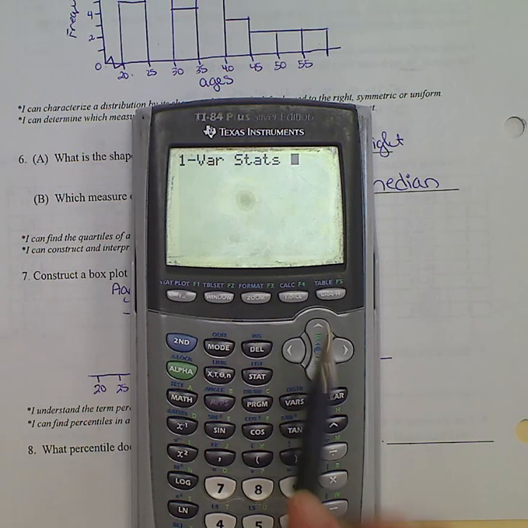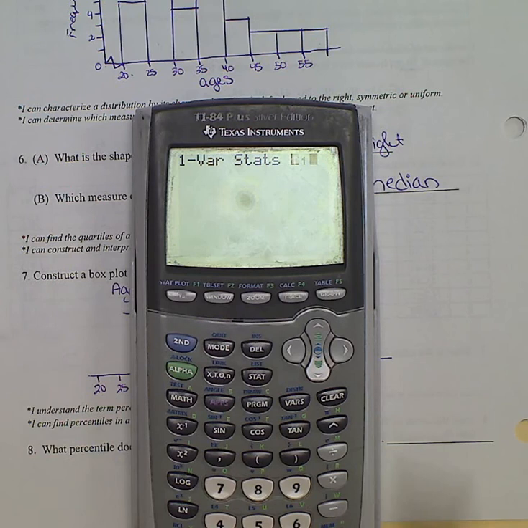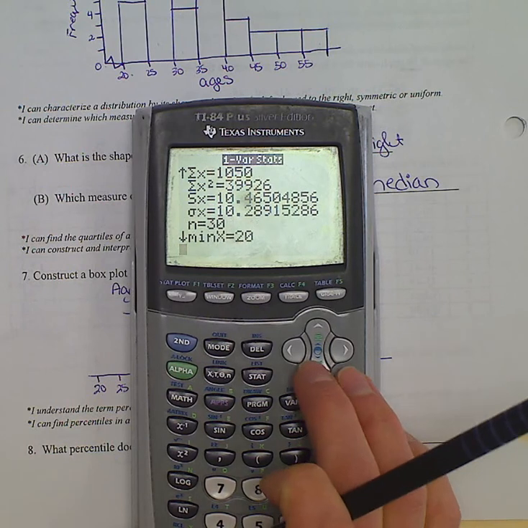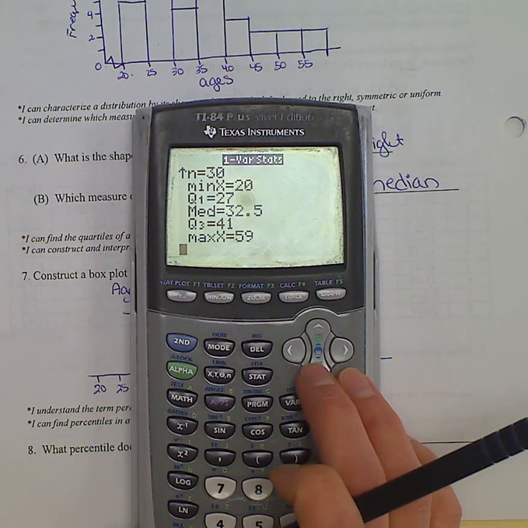Okay, so I'm going to go back, stat, calculate, one variable statistics. This is the screen we should see. You can enter the list name if you need to, but the calculator will automatically read from list 1. You hit enter. Here's our data. Now for my 5-number summary, I just scroll down, and here I can see my 5 numbers.